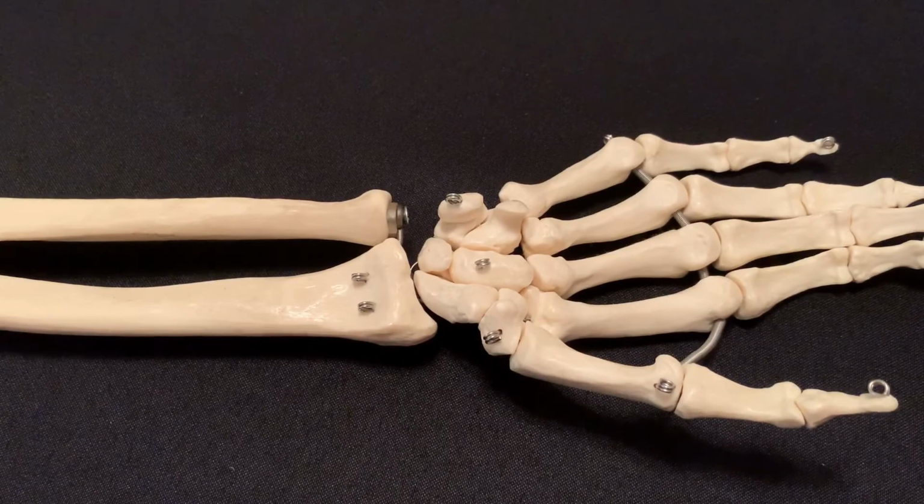The radiocarpal joint is a synovial condylar joint that allows for the flexion and extension and the abduction and adduction of the wrist, along with the circumduction. So all those intercarpal joints, however, are synovial planes that allow for sliding and some slight twisting movements there.